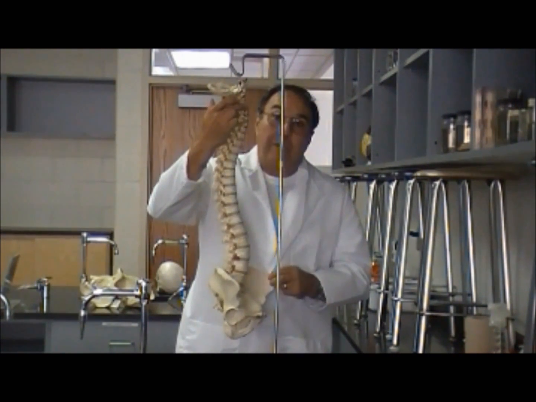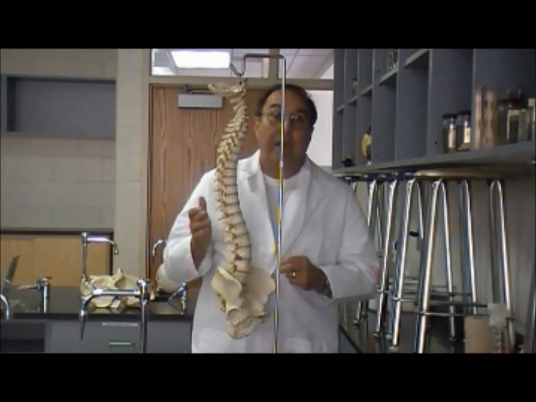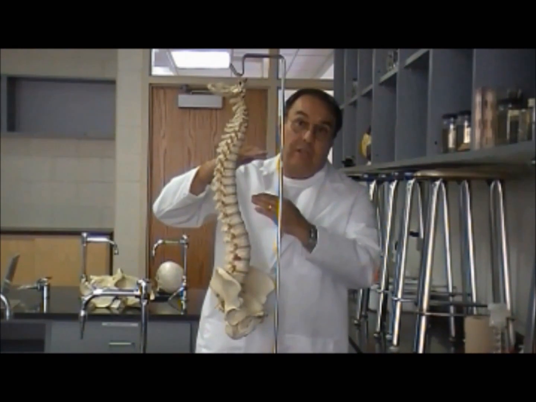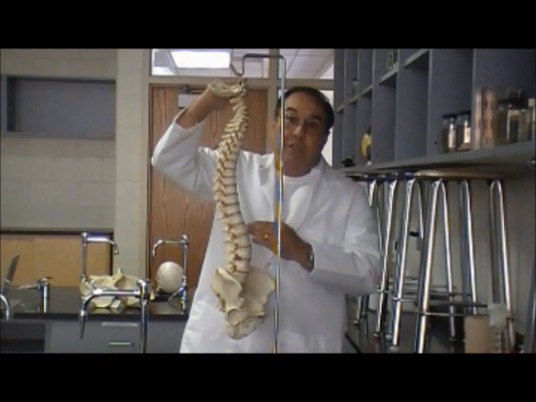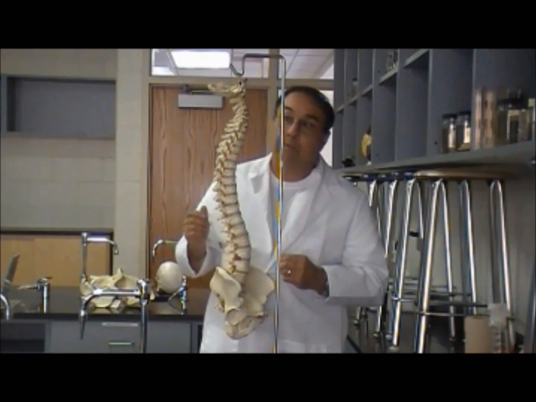Notice the vertebral column is shaped kind of like the letter S. And with that S shape, it's easy to compress and extend so that the brain is not jarred. So there's always a little bit of give. It's kind of like a little shock absorber.